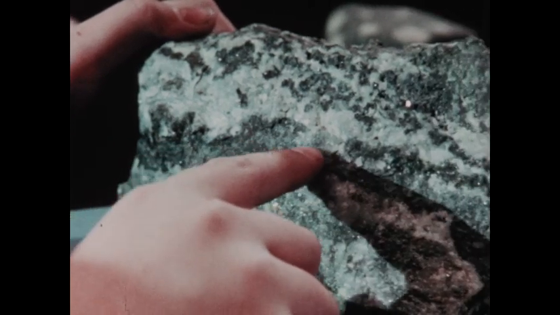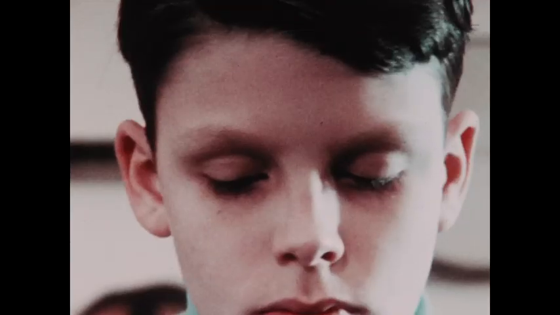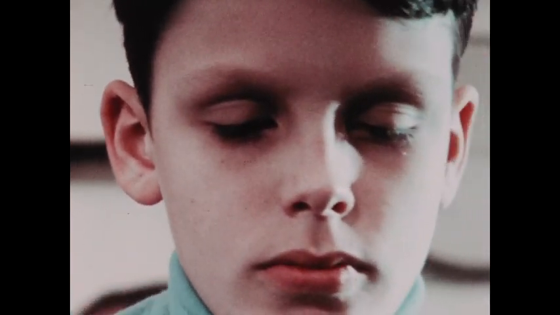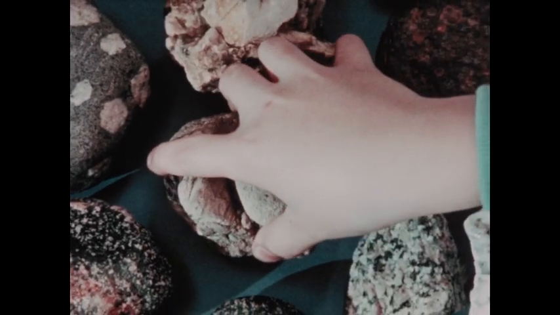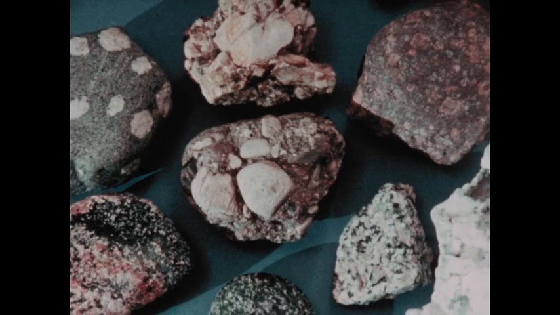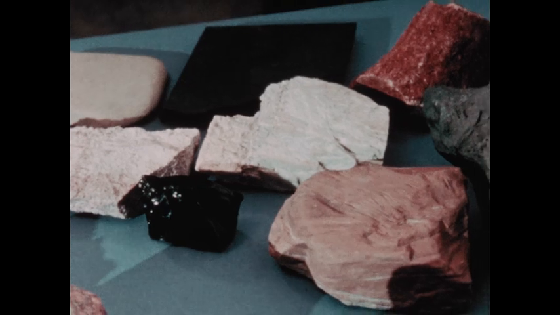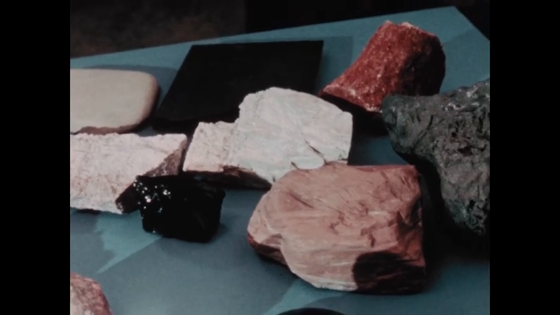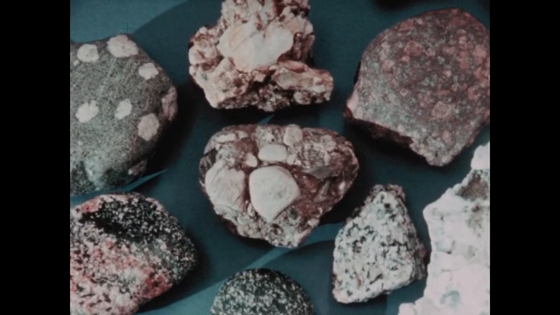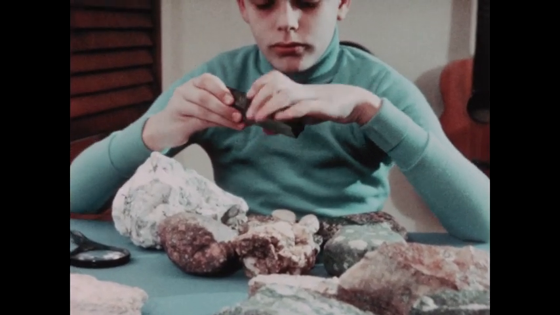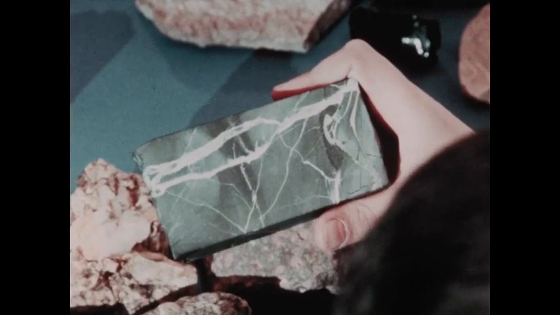Some rocks have streaked patterns. What other patterns can we find? These rocks have speckled patterns. These rocks have, well, hardly any patterns at all. They're mostly solid colors. Solid-colored rocks, speckled rocks, streaked rocks. This is one way of grouping rocks, a way that helps us identify them.